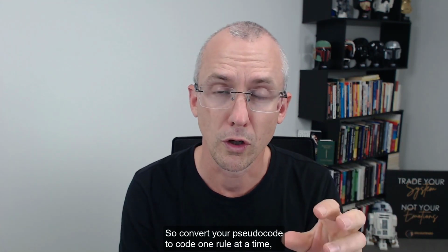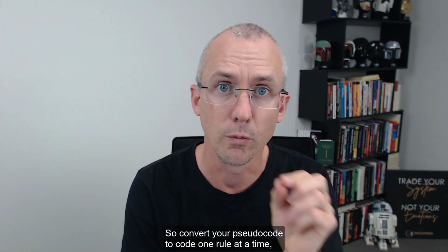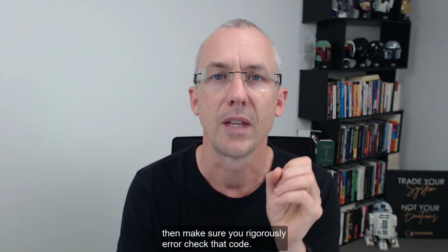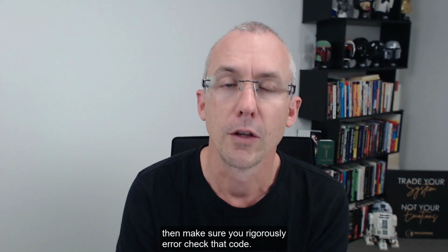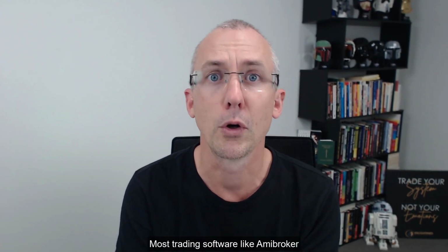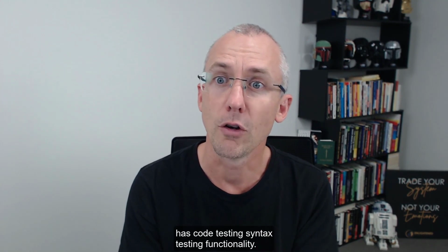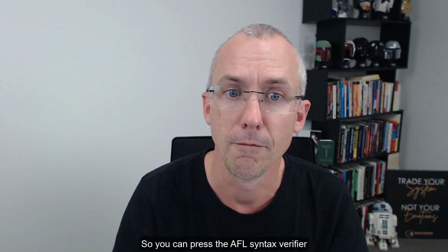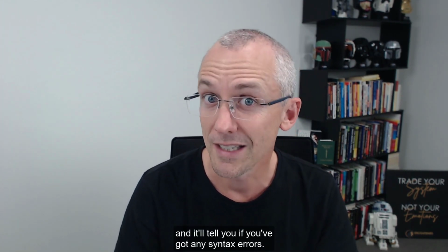So convert your pseudocode to code one rule at a time. Then make sure you rigorously error check that code. Most trading software like AmiBroker has code testing and syntax testing functionality, so you can press the AFL syntax verifier and it'll tell you if you've got any syntax errors.